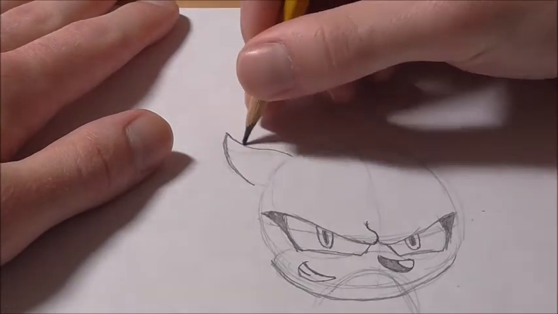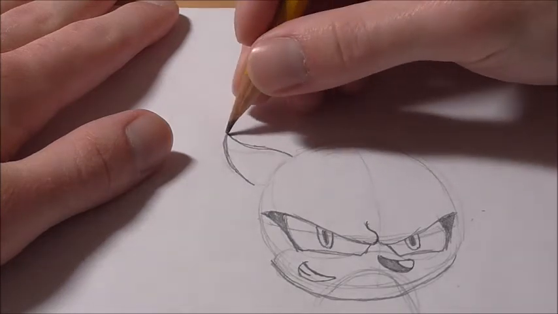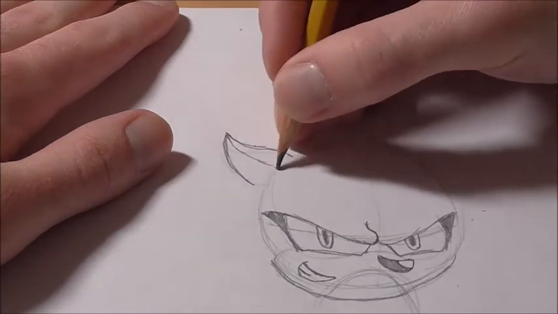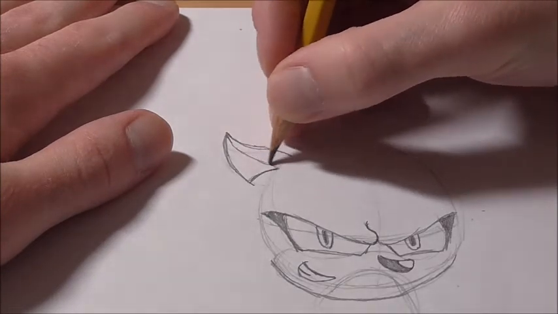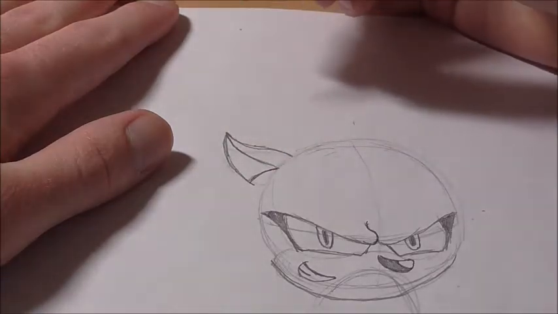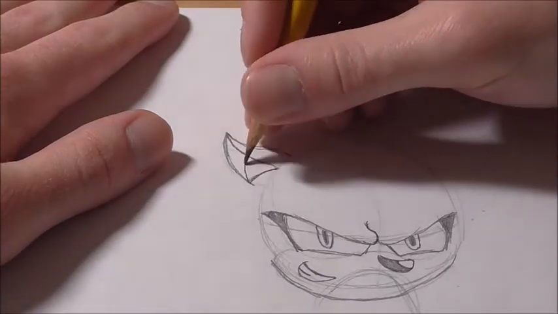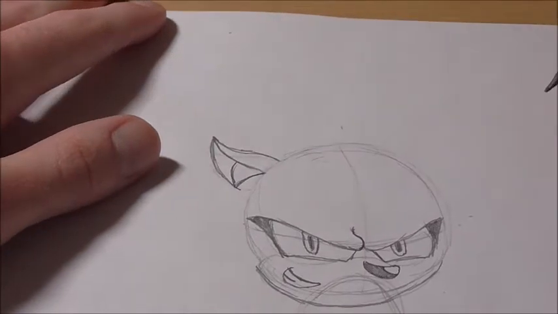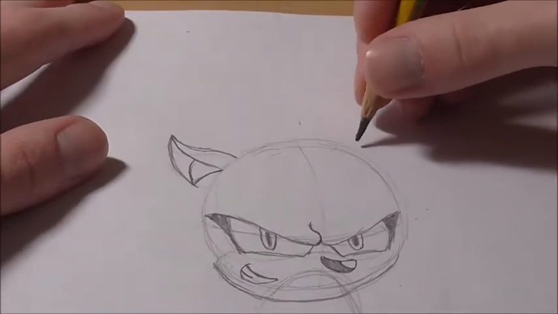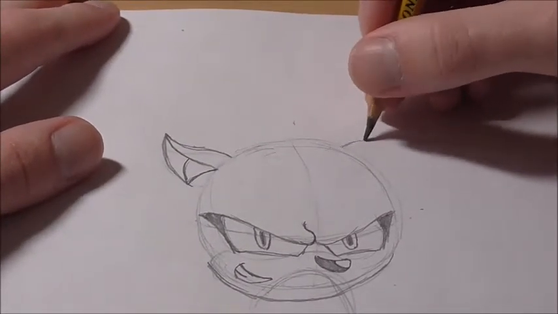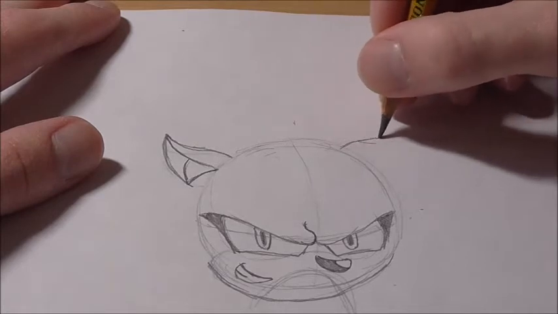Something like that. It kind of looks like a little horn, almost. And then from the tip here, you just kind of draw another triangle with a bottom, like that. And then from this angle, you just draw a curved line going in. That's one ear. And then you do the same thing, just in the other direction, on this side.